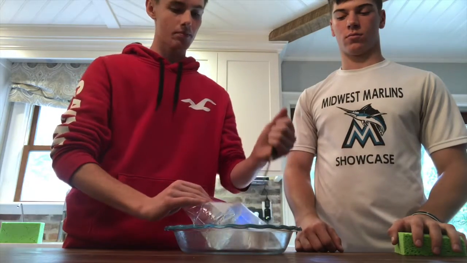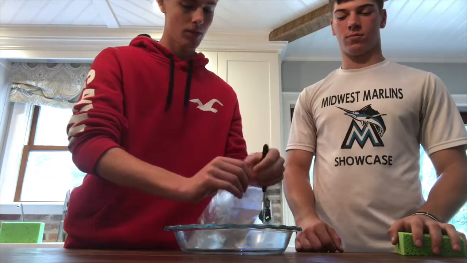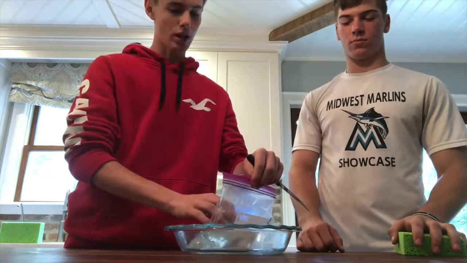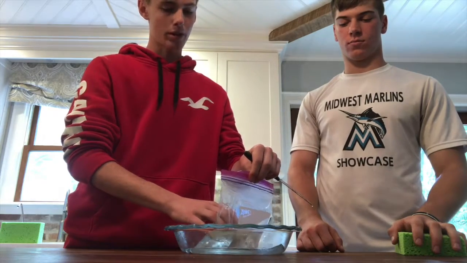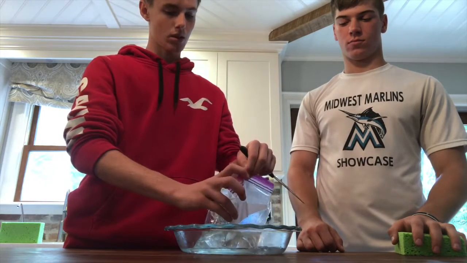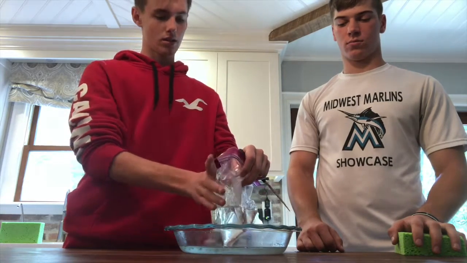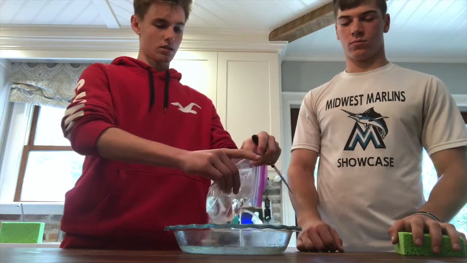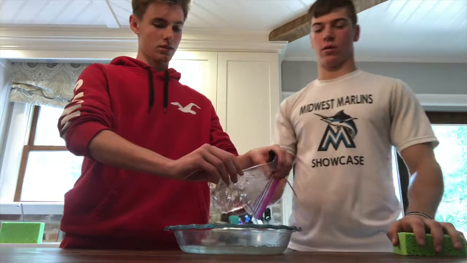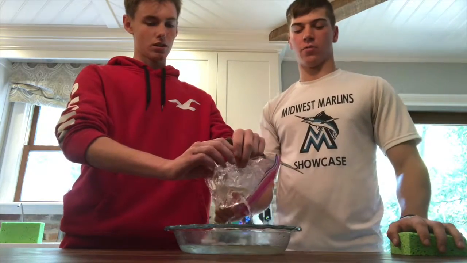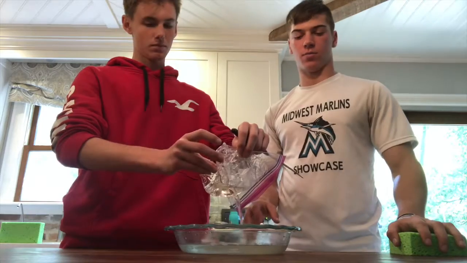So as we poked a hole, the contents will leak out into the system along with the plasmid. So the oil has bubbled right now, and that represents the naked DNA in the system.